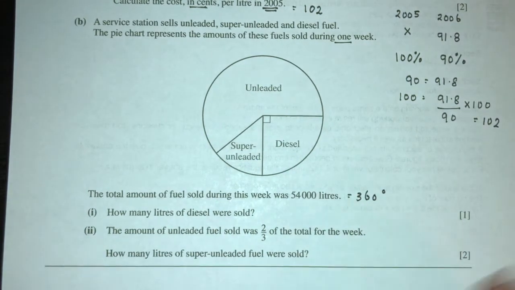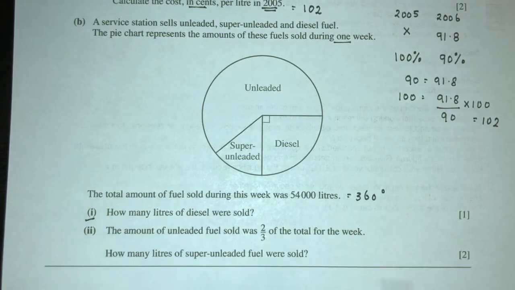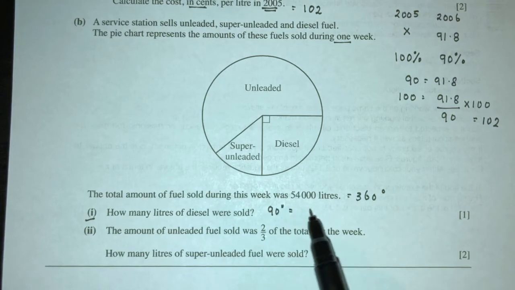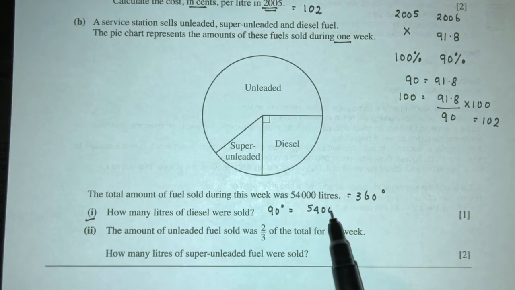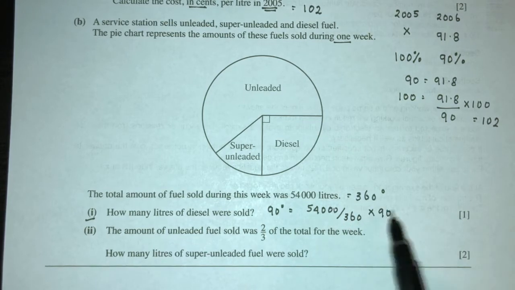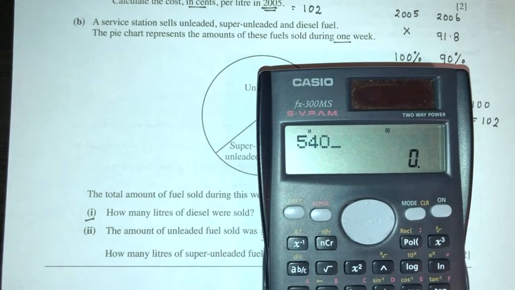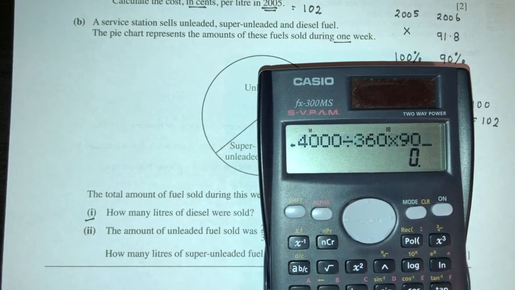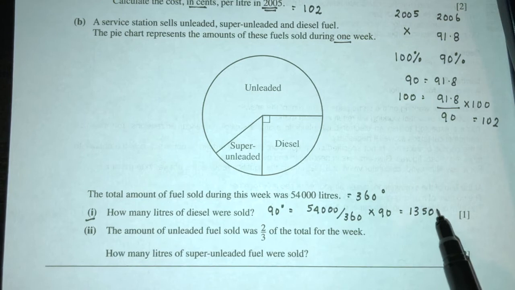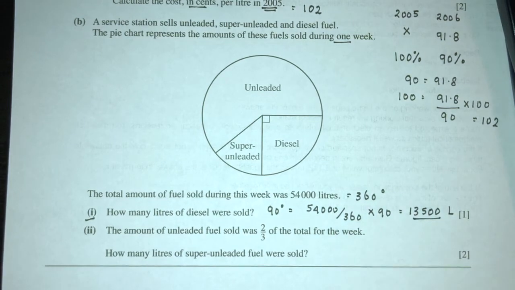Now part 1, how many liters of diesel was sold? Diesel is only 90 degrees. That will be 54,000 divided by 360 times 90. That will be 13,500 liters of diesel was sold.